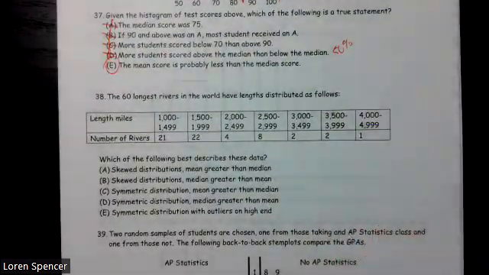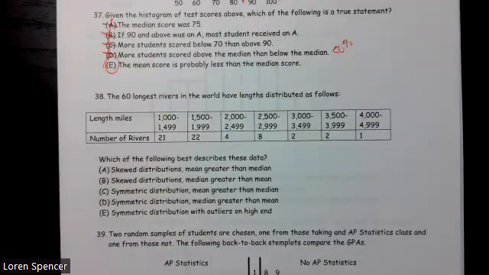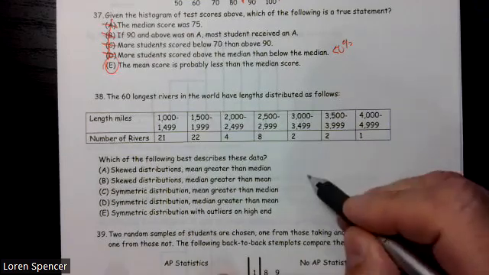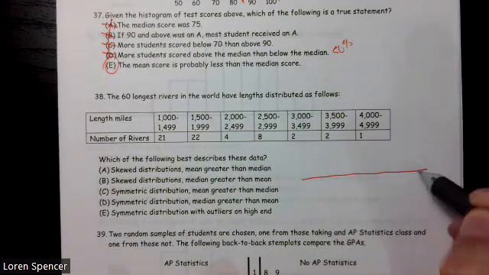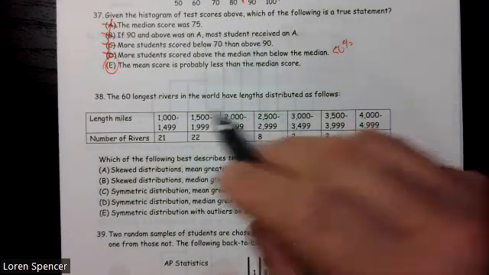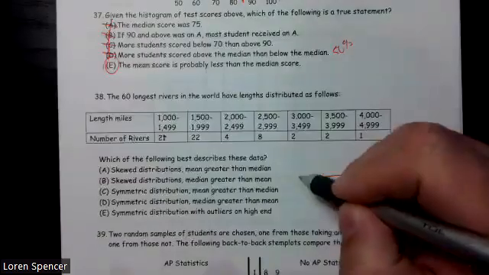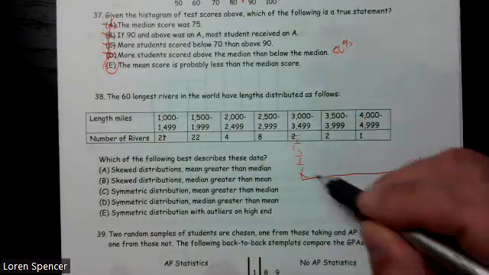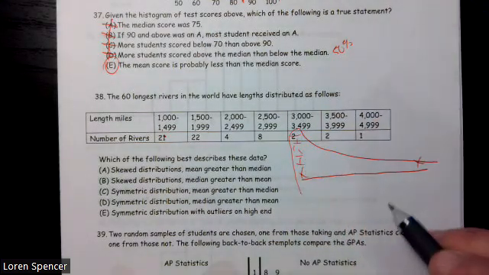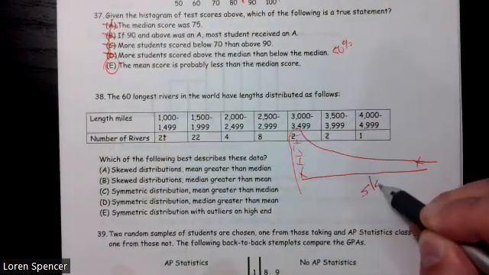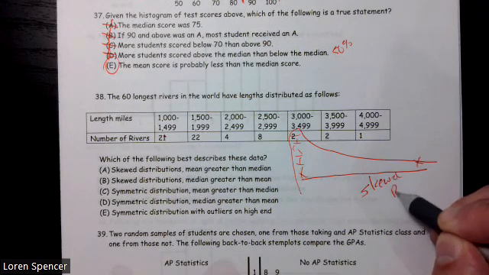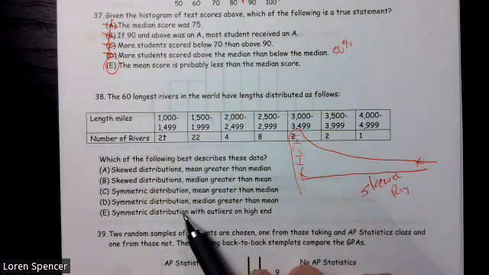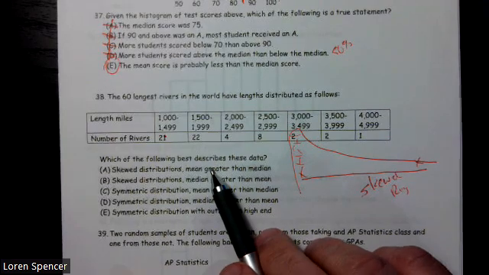All right, the 60 longest rivers in the world have lengths distributed as follows. Which of the following best describes it? Well, if I were making a number line of this, I would go, hey, I got a whole bunch in this category and only a few down here. That means it looks like it is skewed right. All right. So in this case, skewed right.